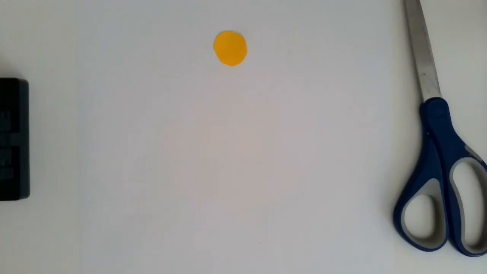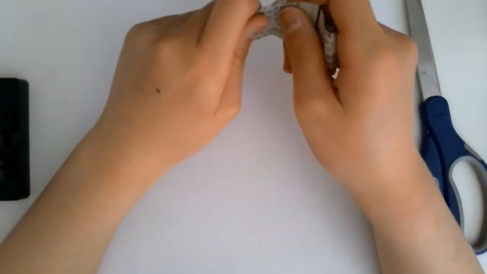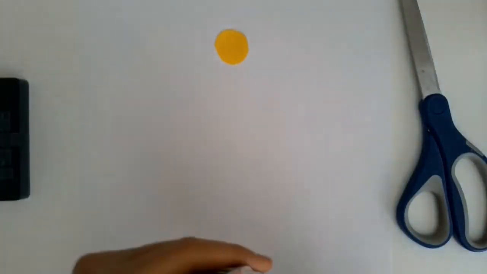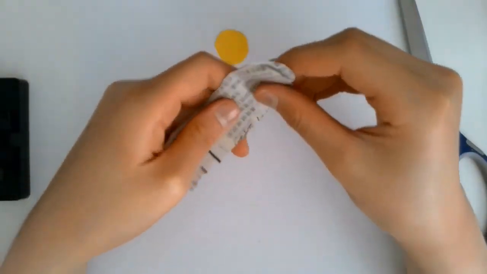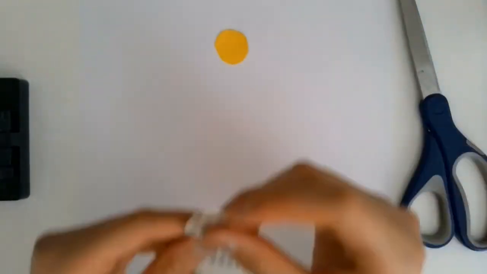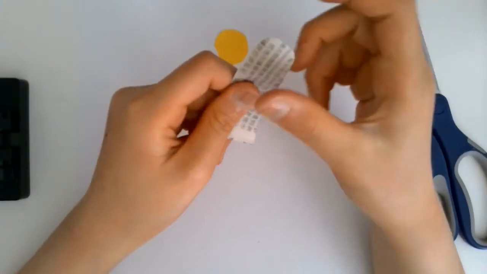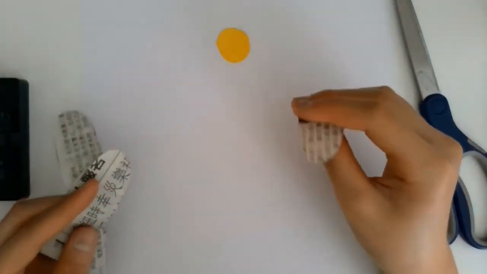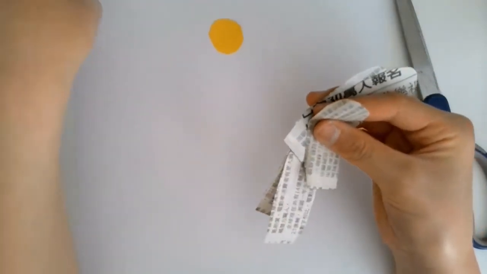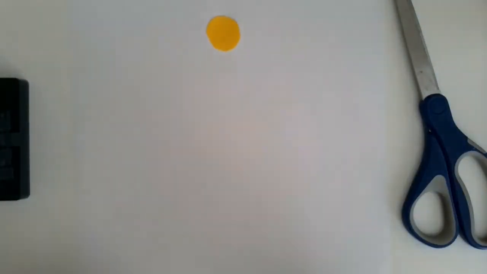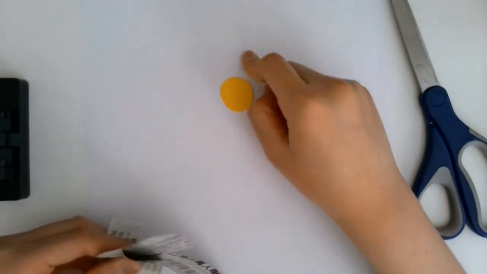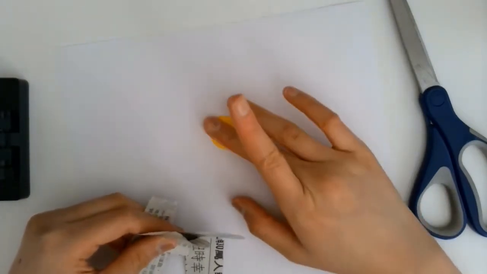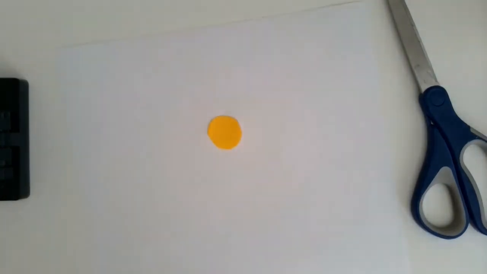You will need some old newspapers, and you want to cut some petals out of them. And so basically I just made a petal outline with my pencil, and I just folded the paper in half a few times so that I can make some petals. So I want to glue them to the outside, surrounding this circle so that it looks like a flower.